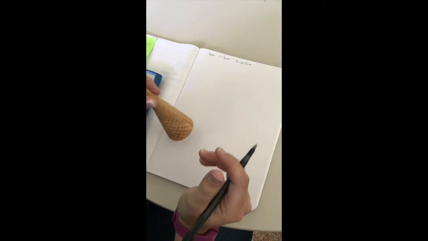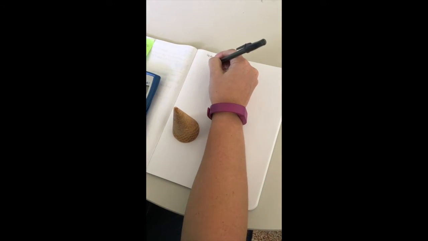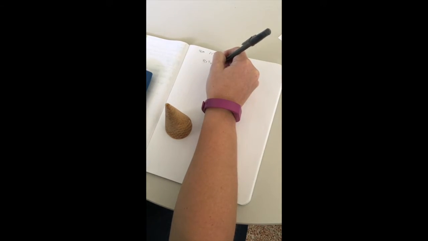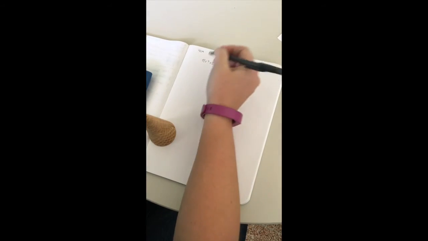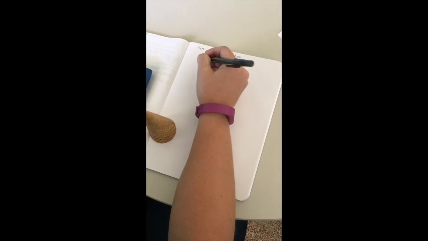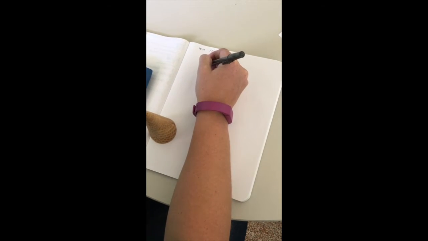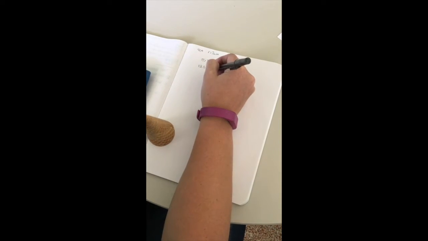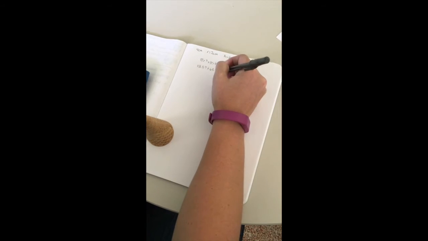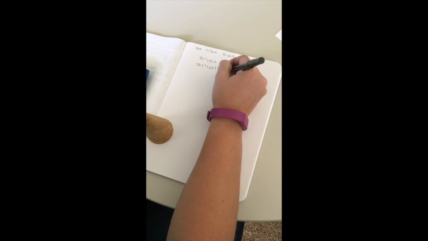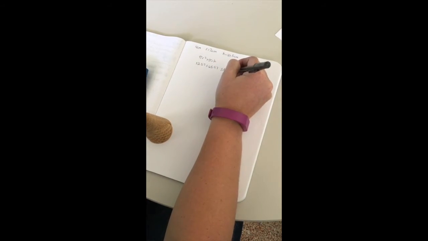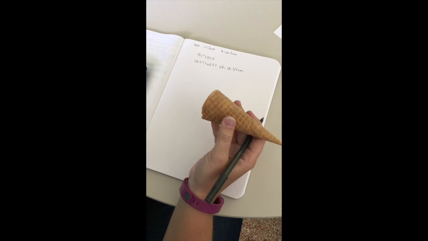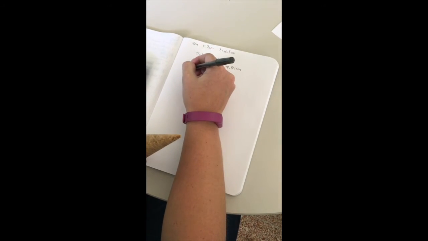So now to find the surface area, I'm going to use pi r squared plus pi r h. Pi r squared comes to 12.57, and pi r h comes to 65.97, which gives us a surface area of 78.54 centimeters squared.